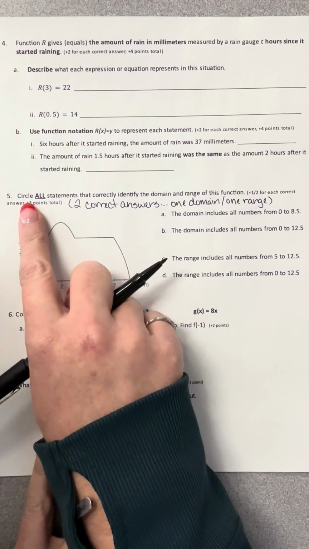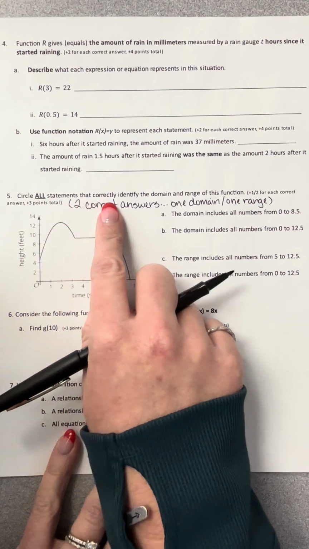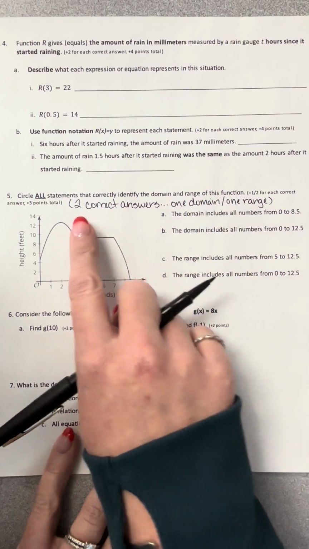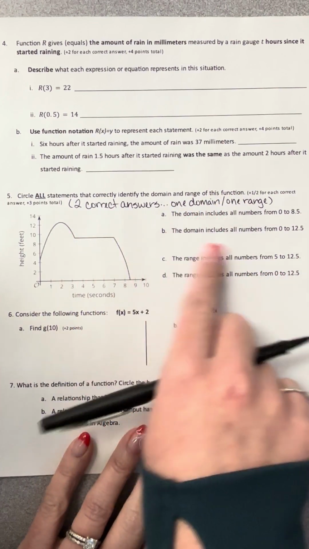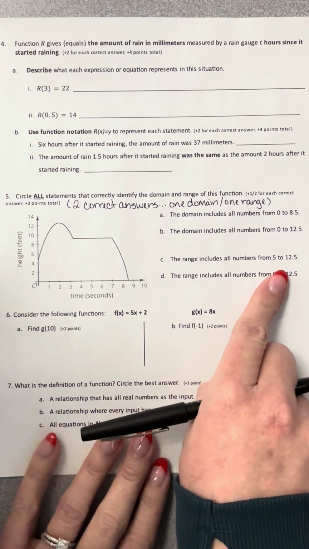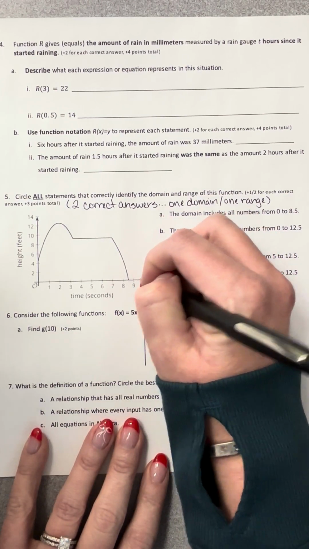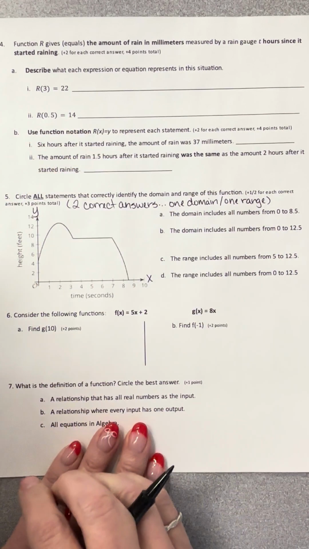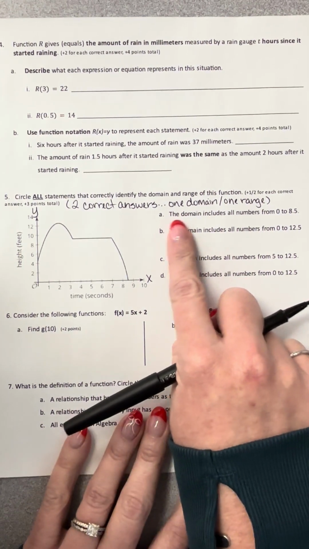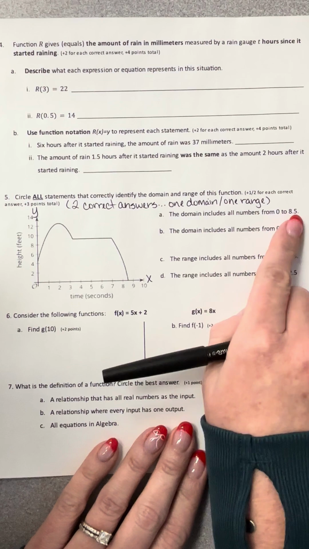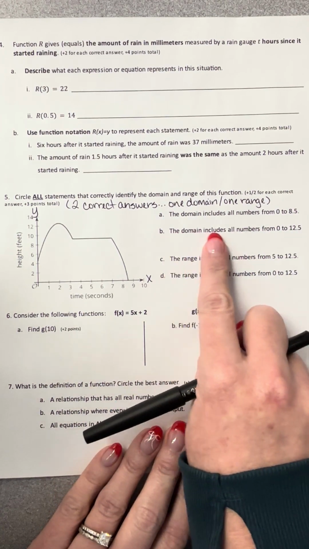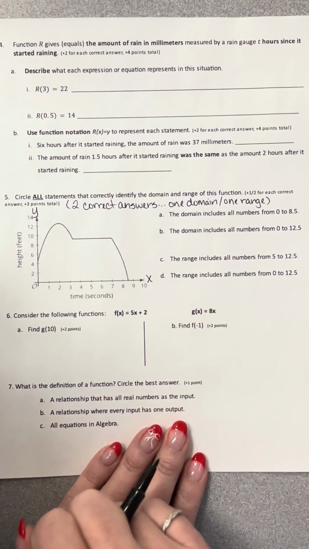Number 5, circle all statements that correctly identify the domain and range of this function. So there's 2 correct answers. One of your domains is correct, one of your ranges is correct. So remember, this is our x-axis, this is our y-axis. So the domain includes all numbers from 0 to 8.5, or the domain includes all numbers from 0 to 12.5.